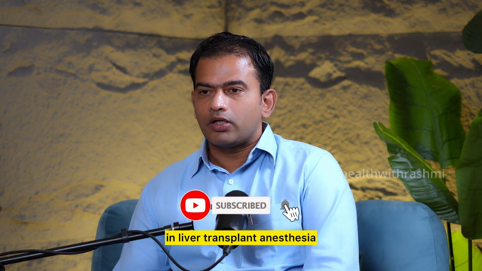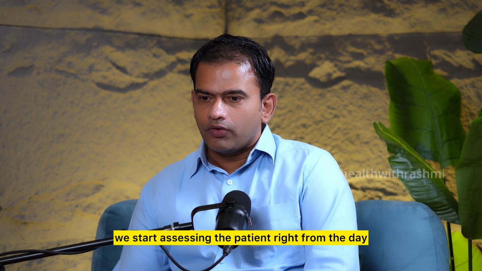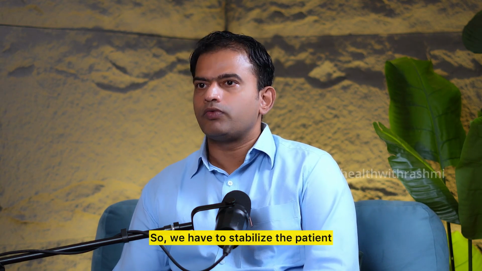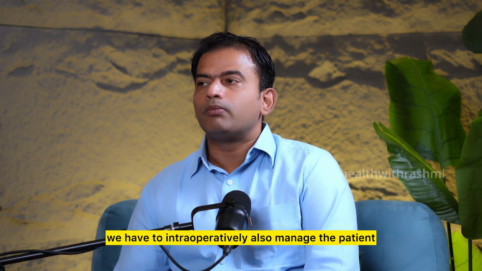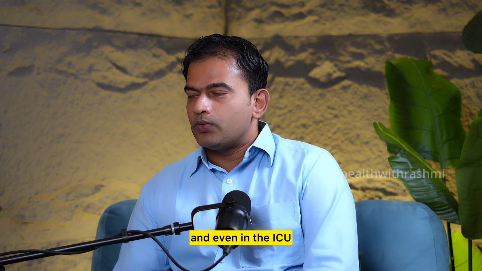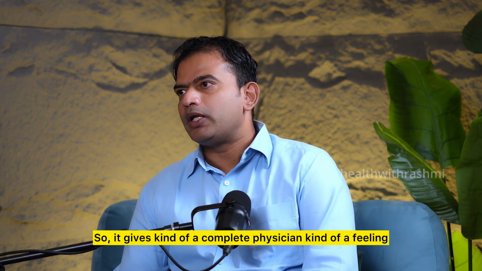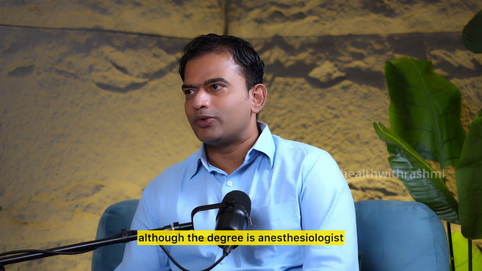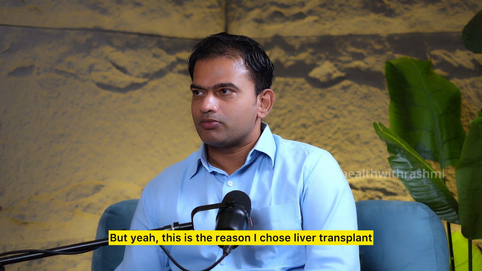So in liver transplant anesthesia, we start assessing the patient right from the day when we see them. We have to stabilize the patient, we have to manage the patient intraoperatively, and even in the ICU we have an opportunity to make them go out of the ICU safely. So it gives a complete physician kind of a feeling, although the degree is anesthesiologist. But yeah, this is the reason I chose liver transplant.